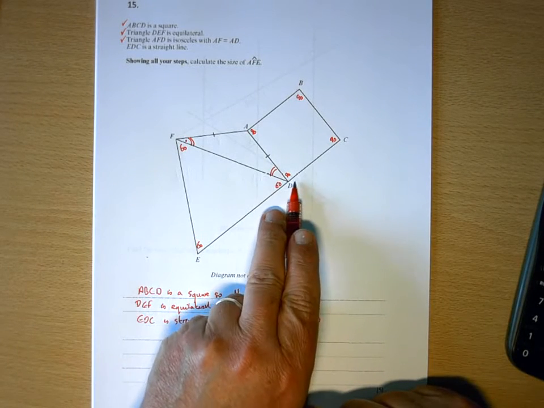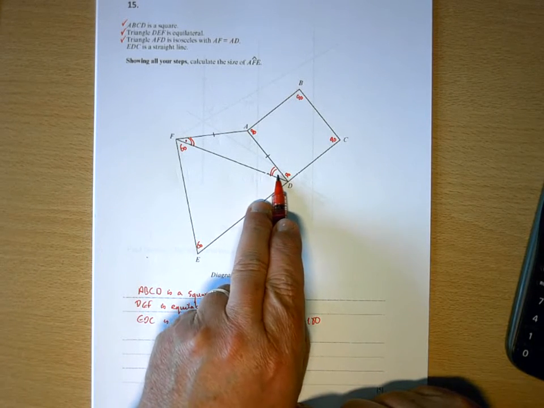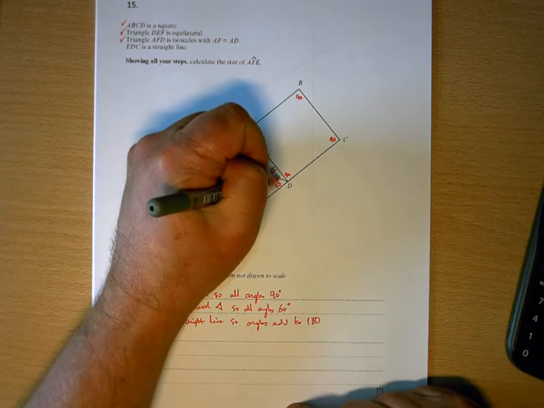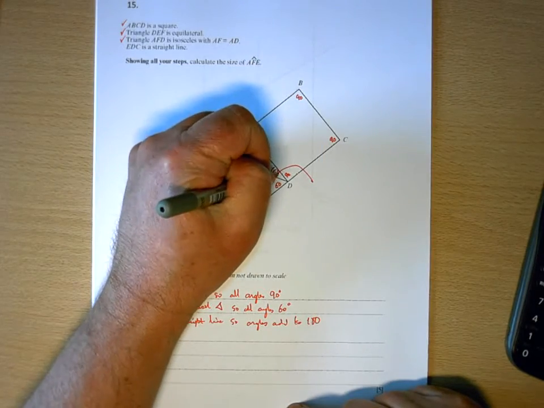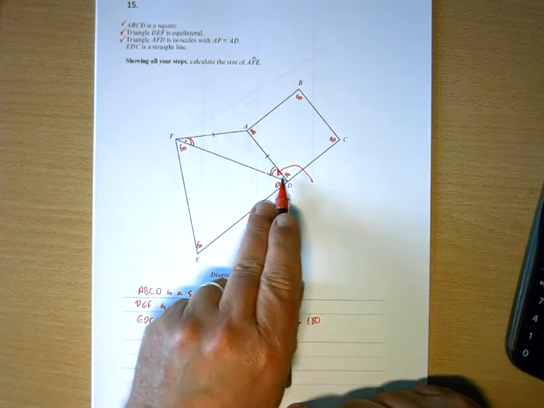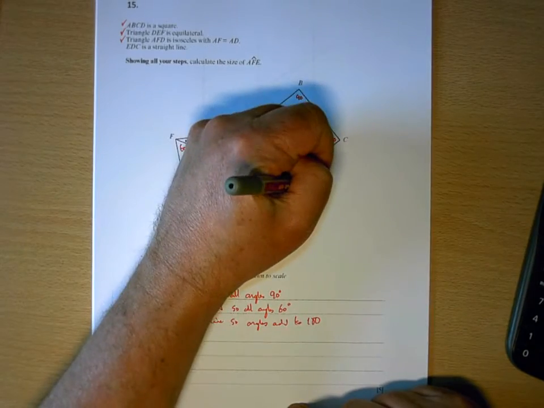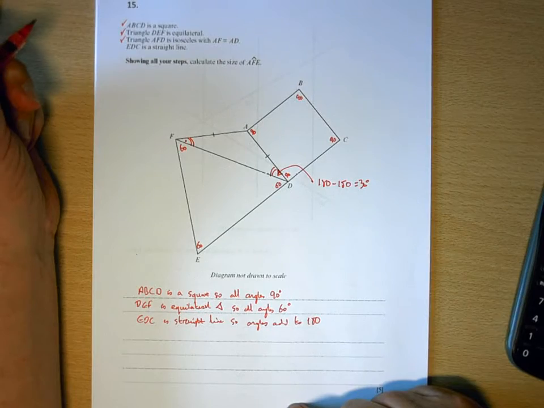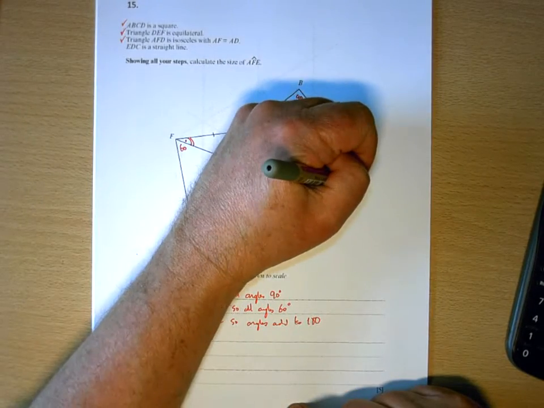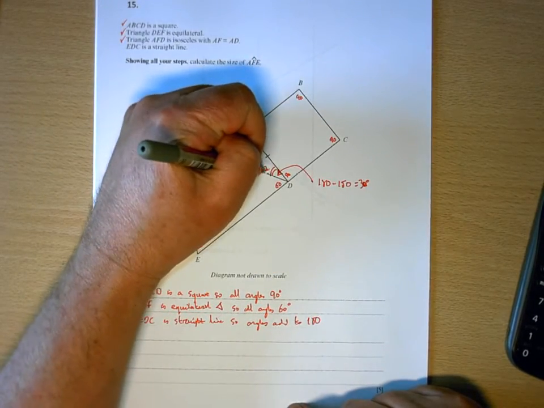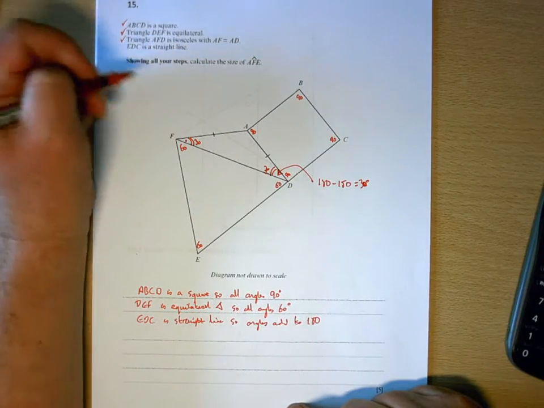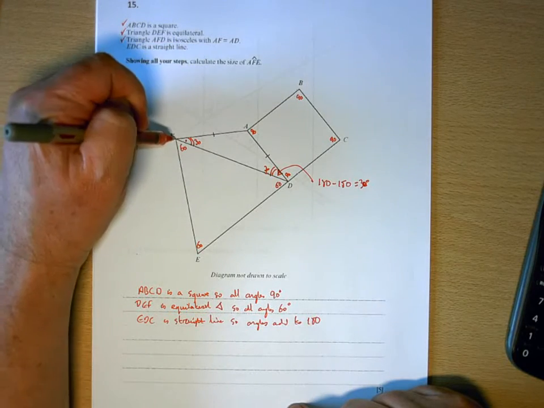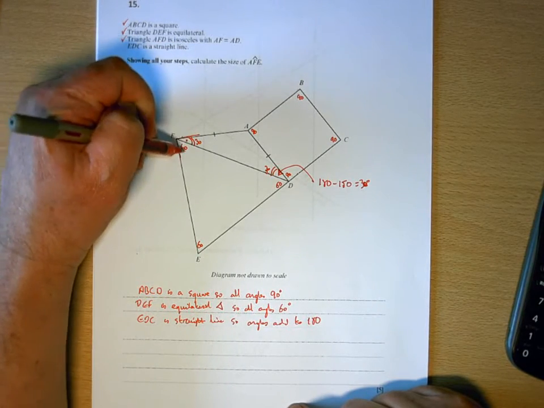So I know that 60 and 90 and this must add up to 180. So this is 180 less 150, which is 30 degrees. So if I know that is 30, I know that is 30 as well. And AFE is all of that.